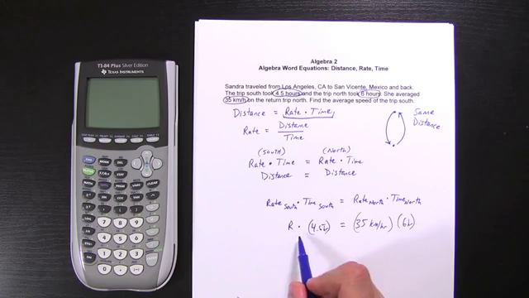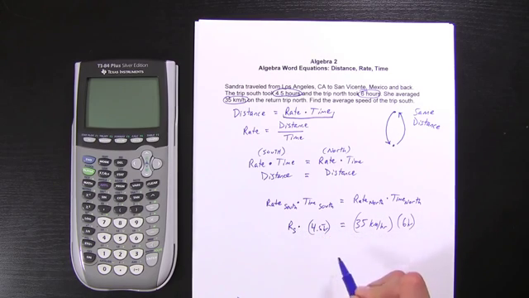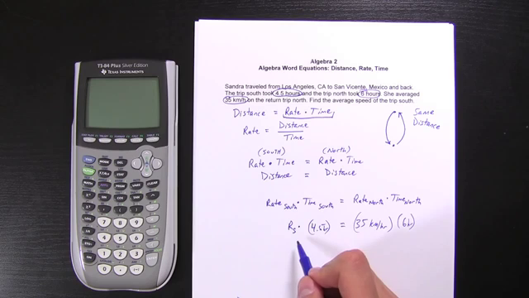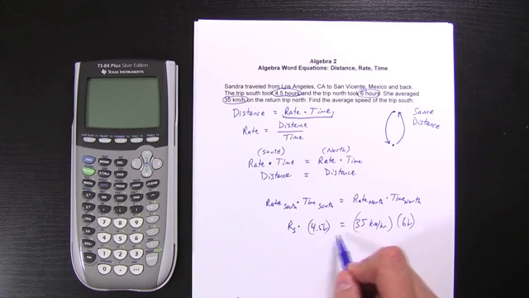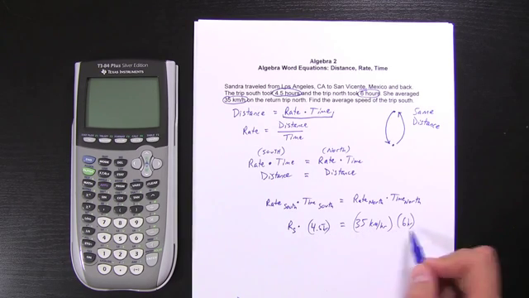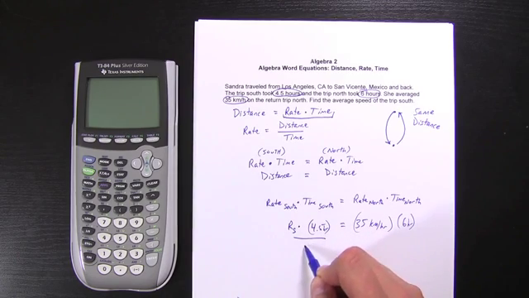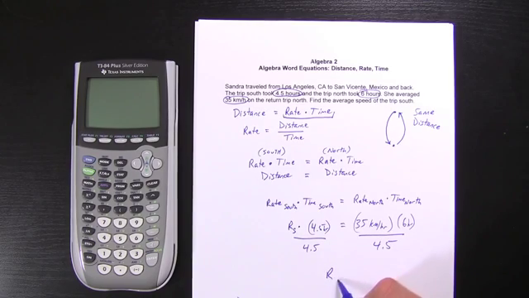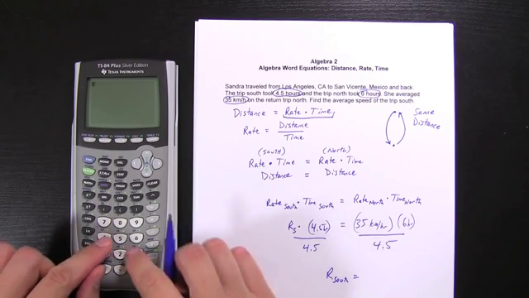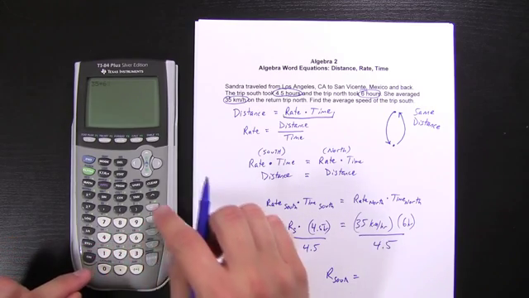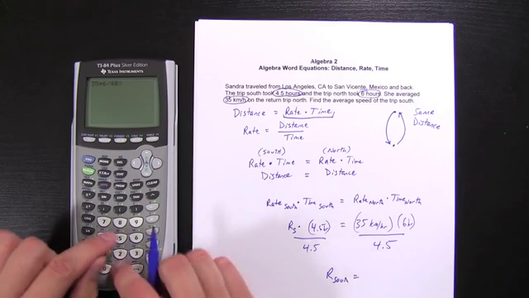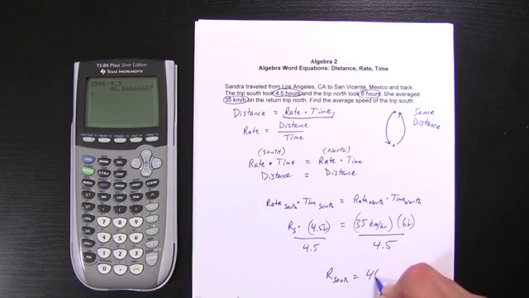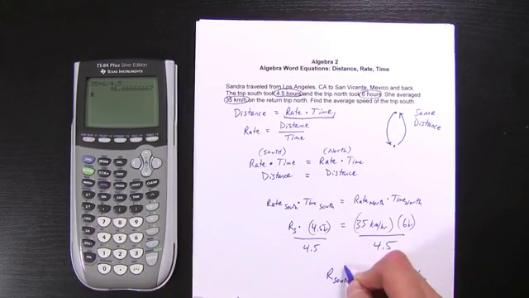All right, this is our setup. The only thing that we're missing is the rate south, which is what the problem asked for. So our rate south times 4.5 is equal to 35 times 6. To get the rate south by itself, I'm going to divide both sides by 4.5. The rate south is going to be equal to, drum roll please, 35 times 6 divided by 4.5. And there you have it, 46.67 kilometers per hour.